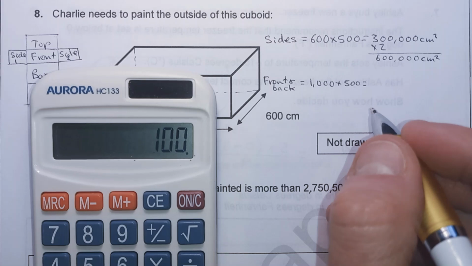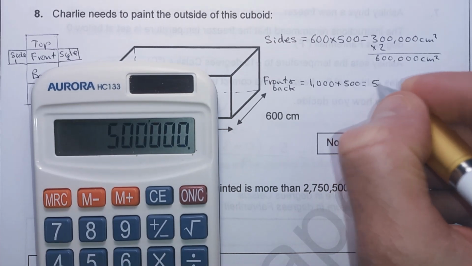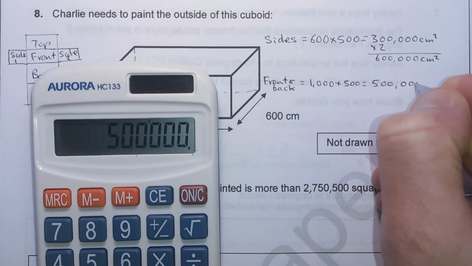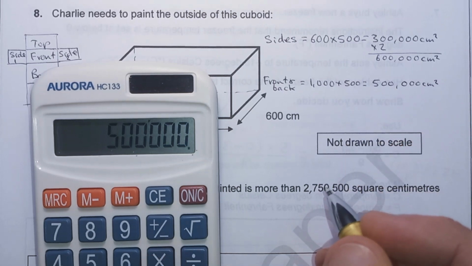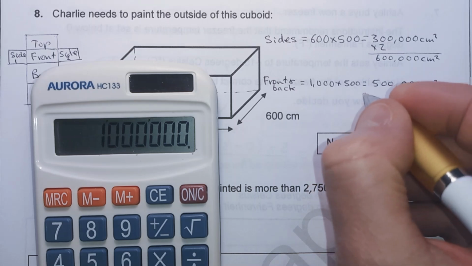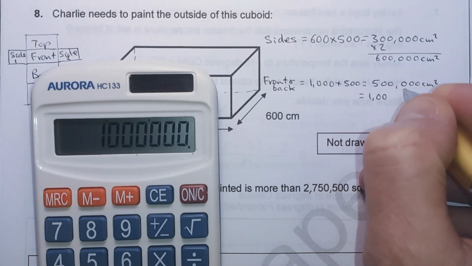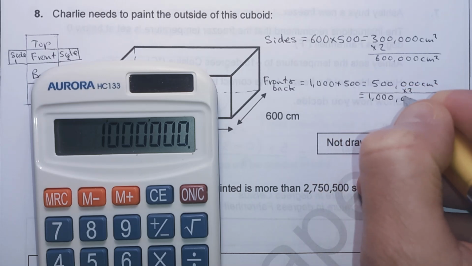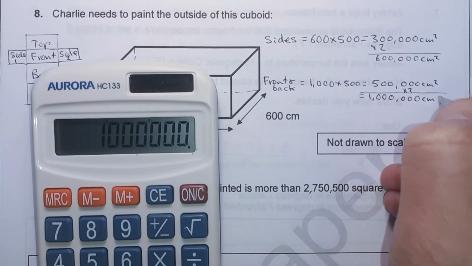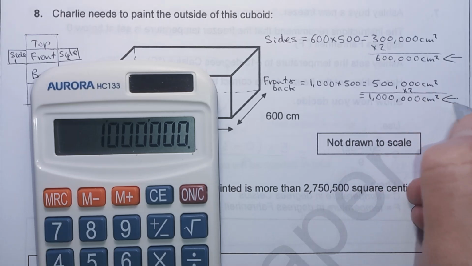So 1,000 times 500 gives us 500,000 centimetres squared. But we've got two of them, we've got the front and the back. So times 2, we've got 1 million. Oh, sorry, 2 times 2, underline that. We've got 1 million centimetres squared. So we're going to need this one.